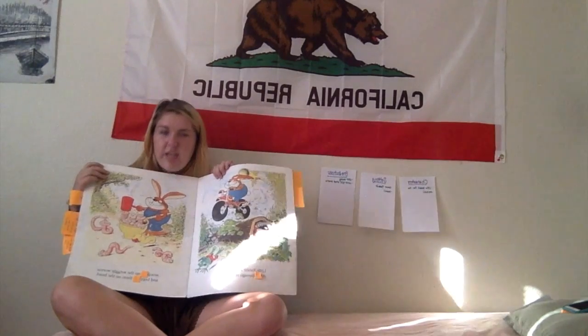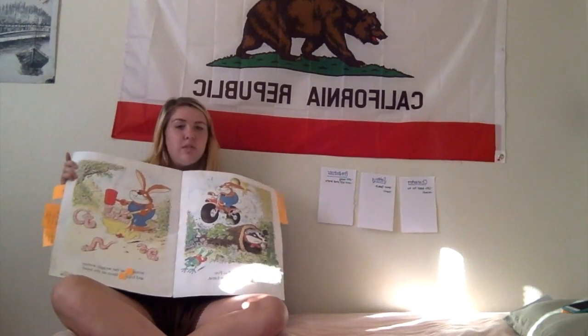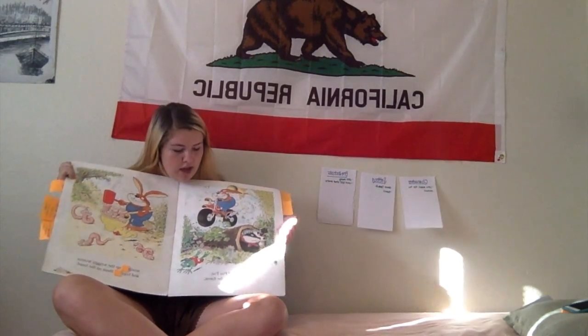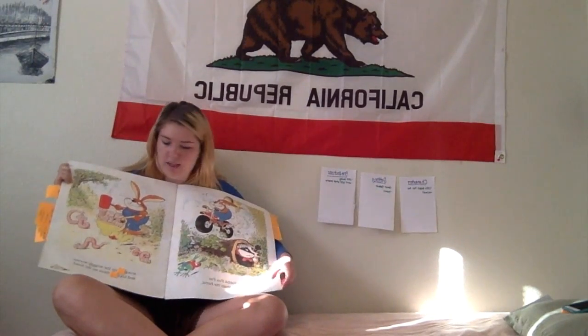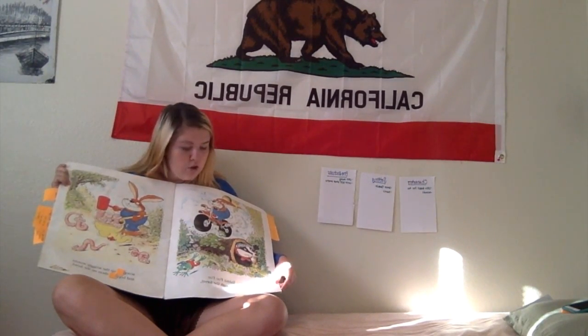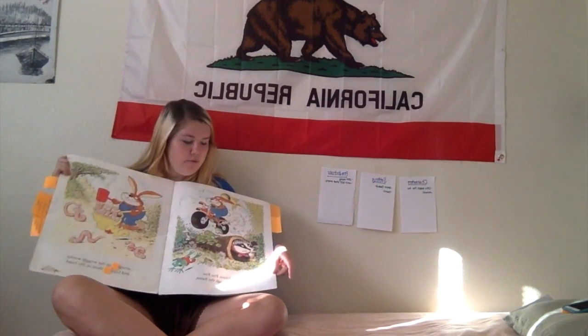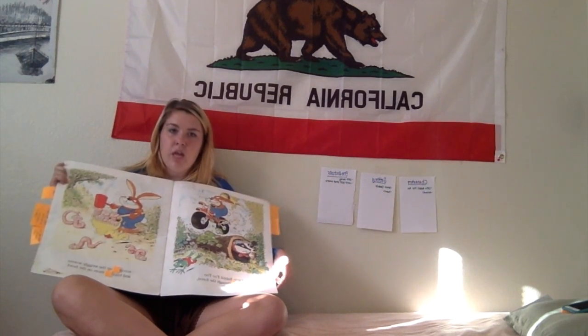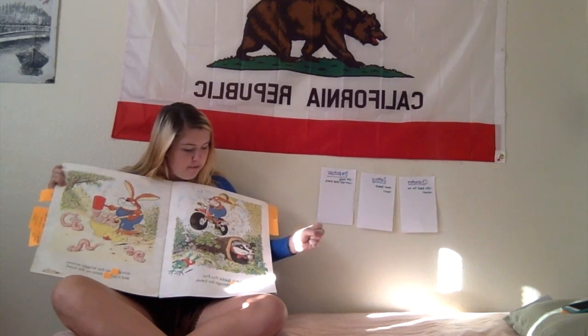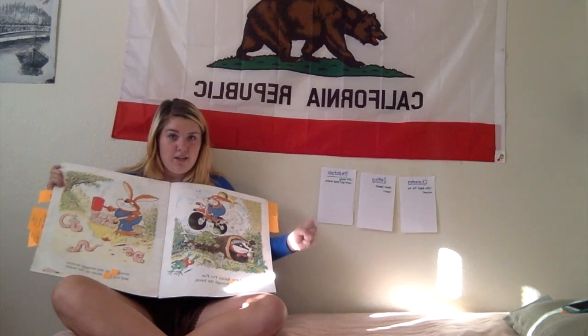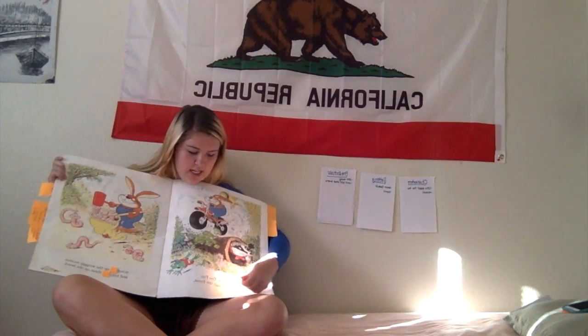So what do we think is underneath these post-it notes? They seem to have the same ending, these words. So what do you think? Do you remember what they said before? What was little bunny Foo-Foo doing? He was doing what on his bike? If the first part of the word is ride, yeah, he was riding on his bike.